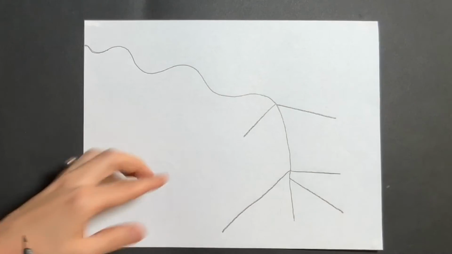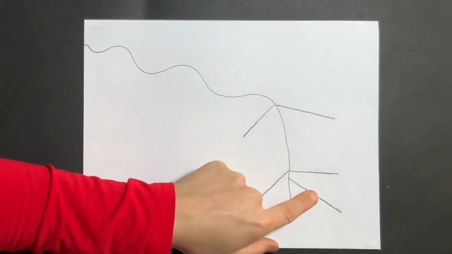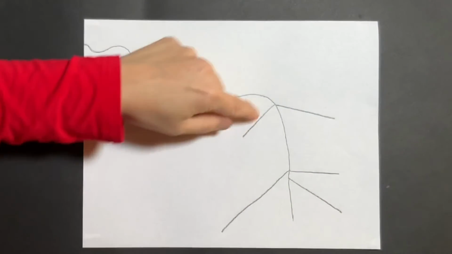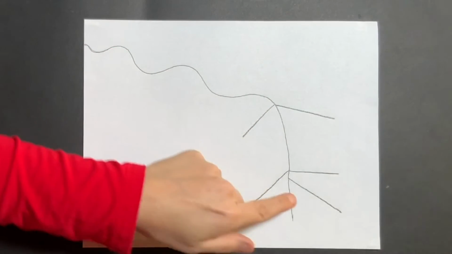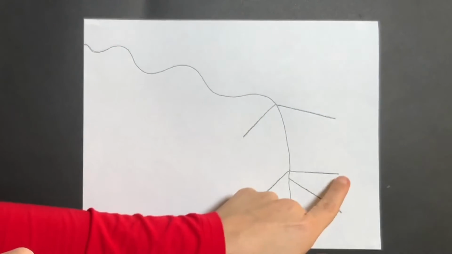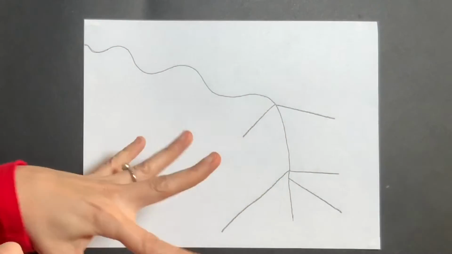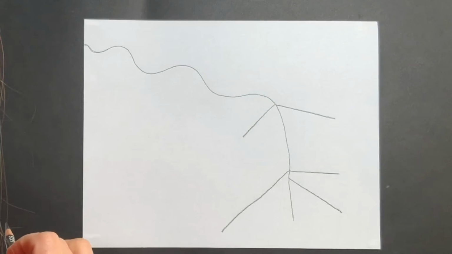Did you get it? Did you get all of your different canals? There's 1, 2, 3, 4, 5, 6. They're almost like fingers sticking out into the Gulf.